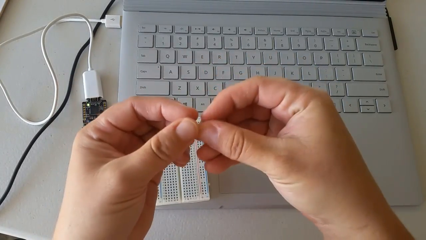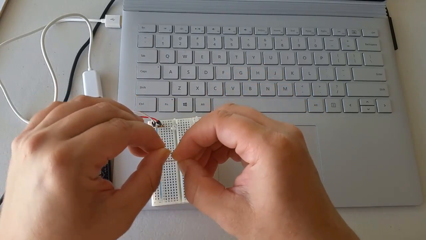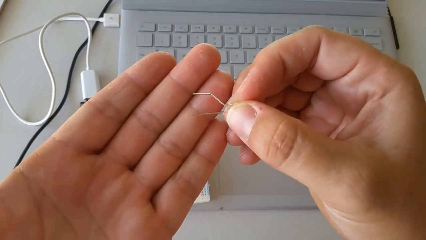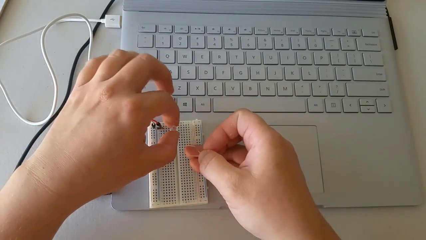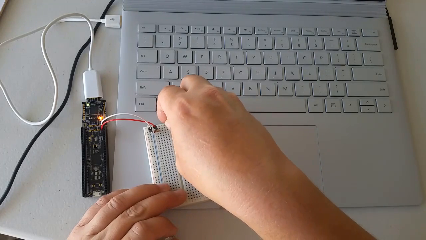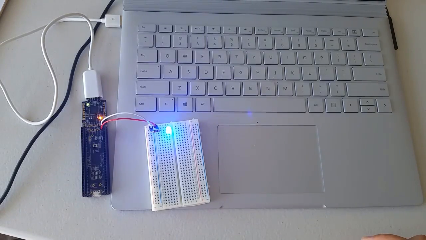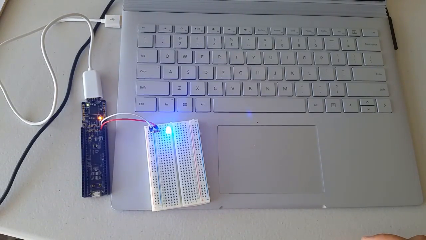I'm going to take my other LED, bend it a little bit so that its leads are about the same length, and then I'm going to pull out the white LED and put the other LED in its place. Okay, that's the effect we're looking for.